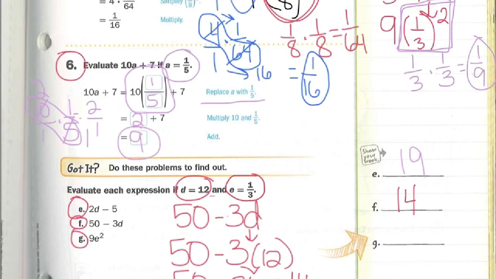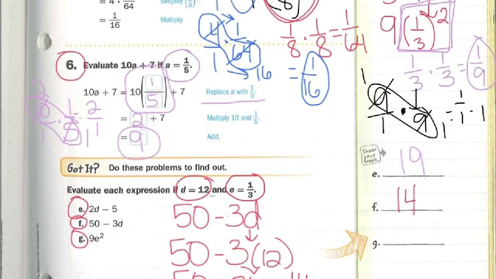Now we need to take that and we need to multiply 9 by it. So we get 9 over 1 times 1 over 9. Cross simplifying tells us that we can cancel those out. We get 1 over 1, which is equal to 1. Okay? So for letter G, you should have gotten 1. Hopefully you guys are getting these right. If you still feel confused, make sure you talk to your teacher or talk to somebody in your group before moving on to the next step.